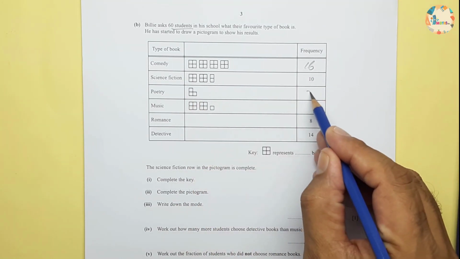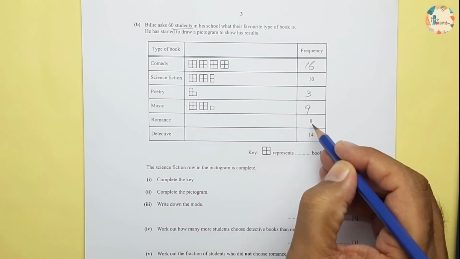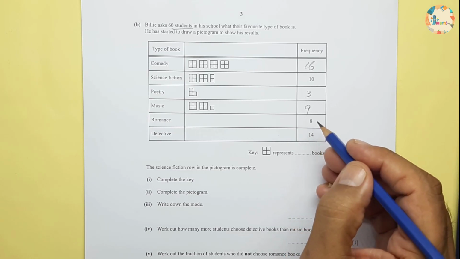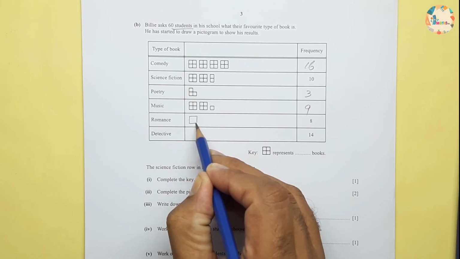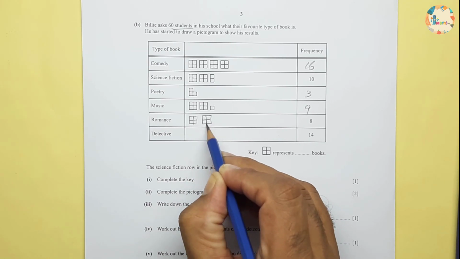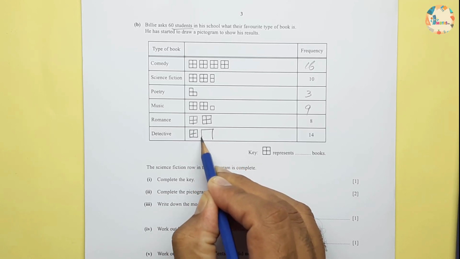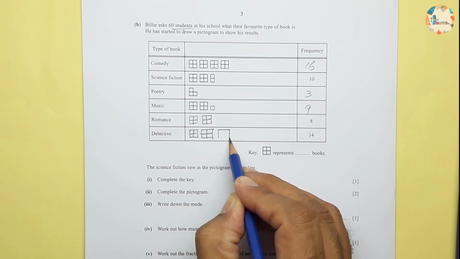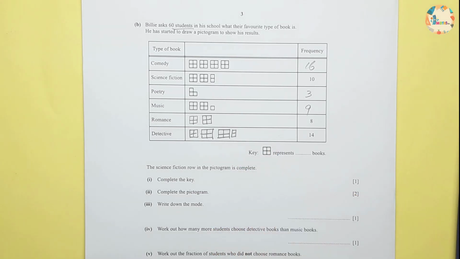This will be 3, this will be 8 plus 1 is 9, and for this one we can draw to complete this pictogram. For 8 we'll have to draw like this and one more like this one. So this will be for 8, and for 14 it will be 3 complete ones. So these are 12, and half will be this one. So these will be 14.